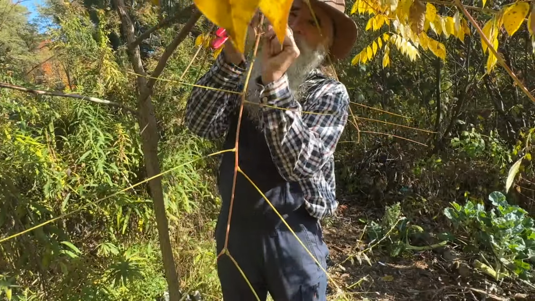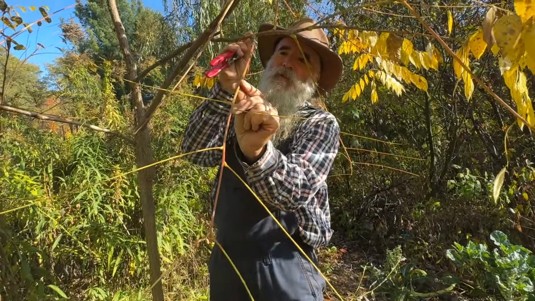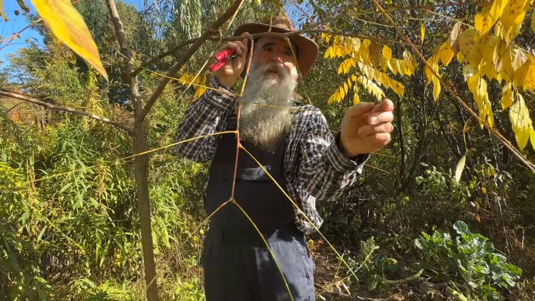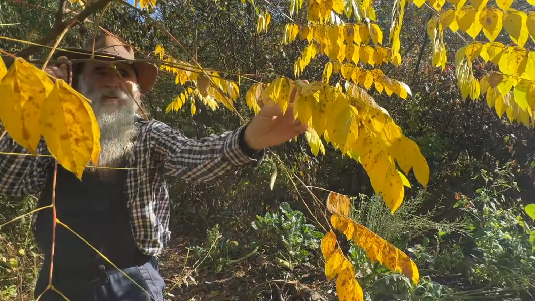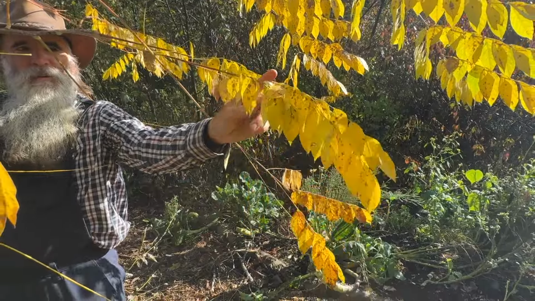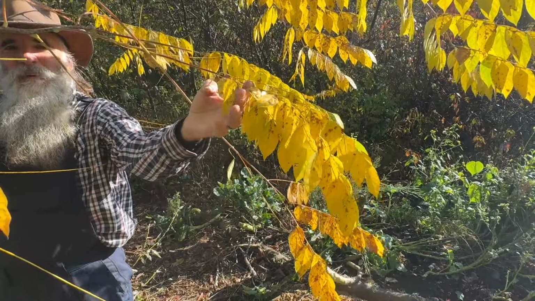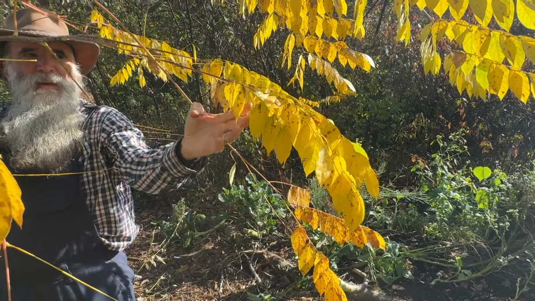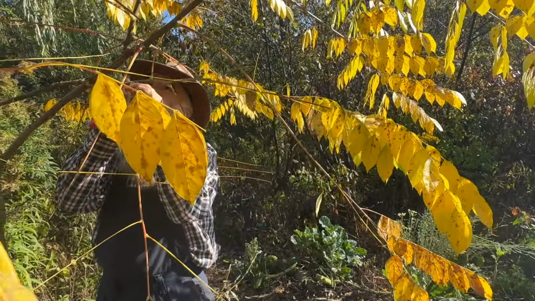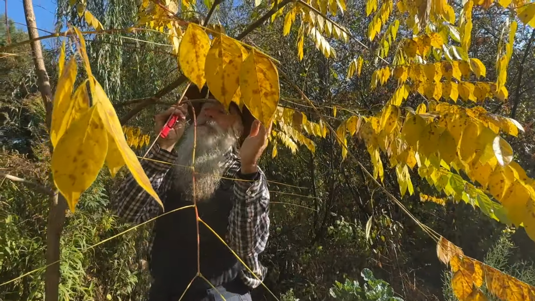Look at how big. This is a single, what's called composite leaf. Composite leaves are leaves that have several mini leaves, leaflets. Okay? And I haven't even named the tree for you yet.